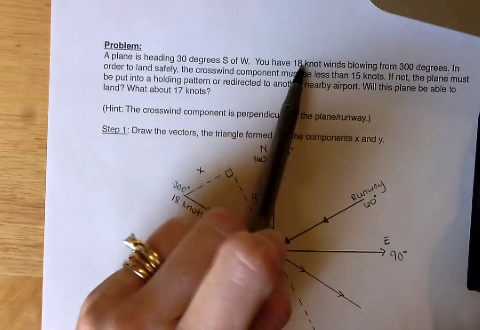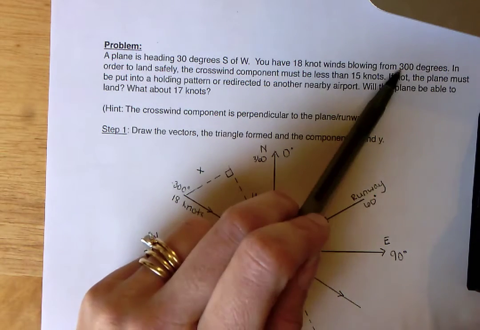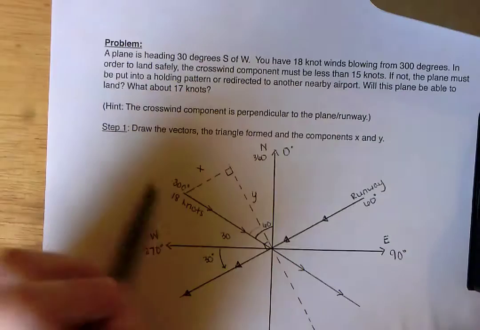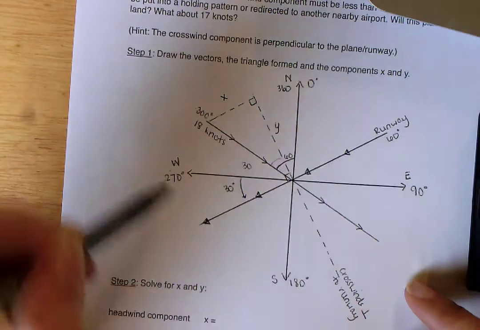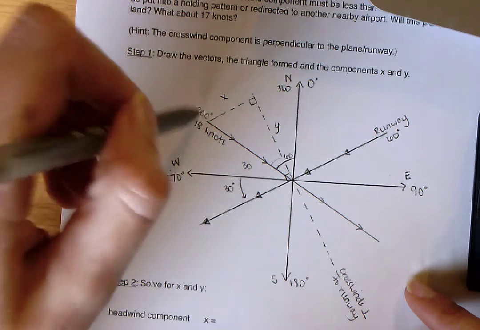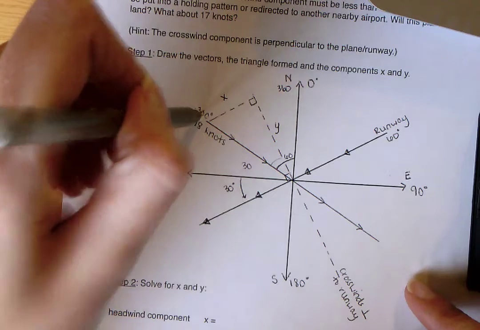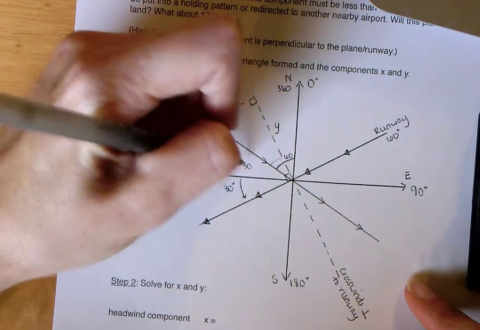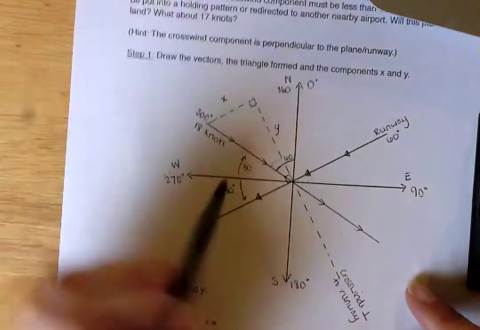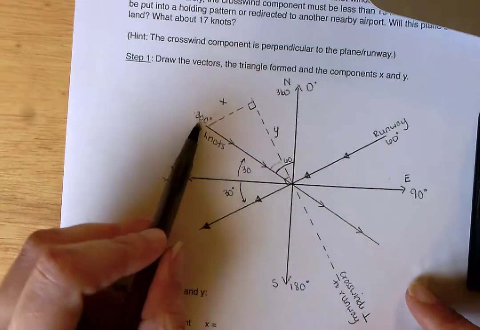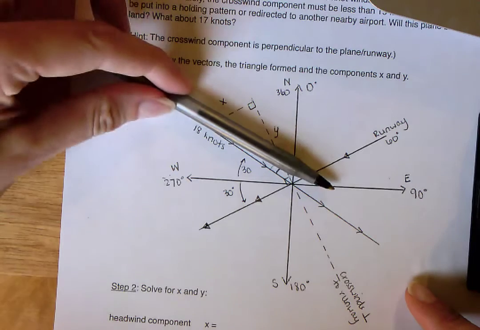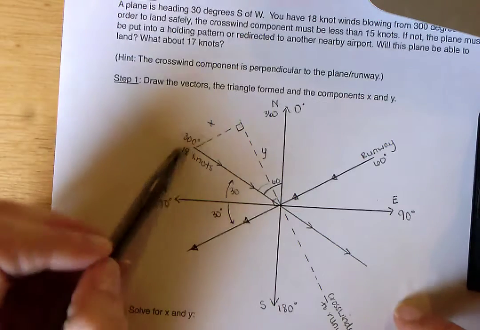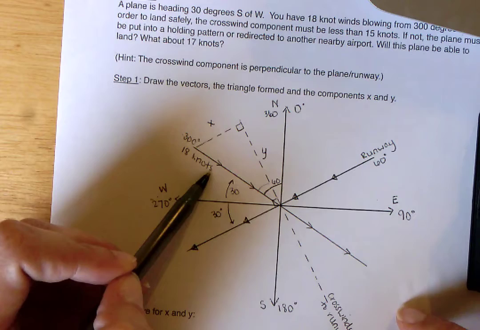And then it says you have 18 knot winds blowing from 300 degrees. So if you look here, remember it's 0, 90, 180's down here, 270's over here. So 300 would be 30 more degrees. Okay, so that's why I put this right here. This is a 30-degree angle here. Okay, that would be 300 degrees. So that's where it's blowing from, which means it's heading in this direction. And again, I labeled that 18 knots.